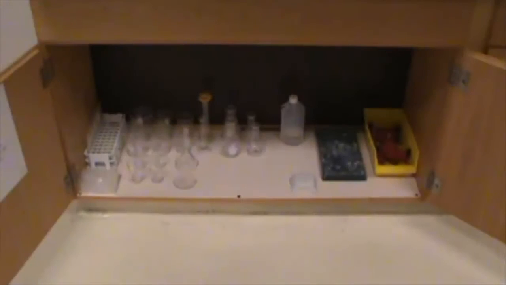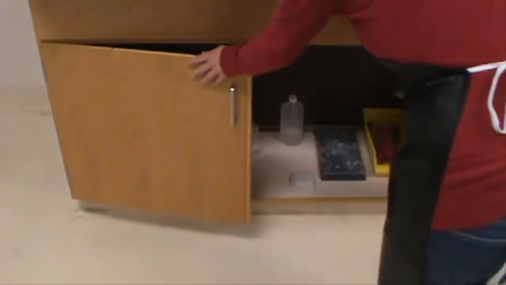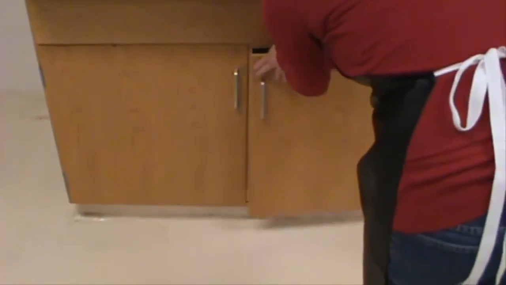Next is learning how to measure volume. Multiple pieces of glassware can measure volume, but today we are using a graduated cylinder. There are two graduated cylinders, a 10 milliliter and a 50 milliliter. In Part 1, we will be using the 50 milliliter. Make sure you close your cabinet properly as shown.